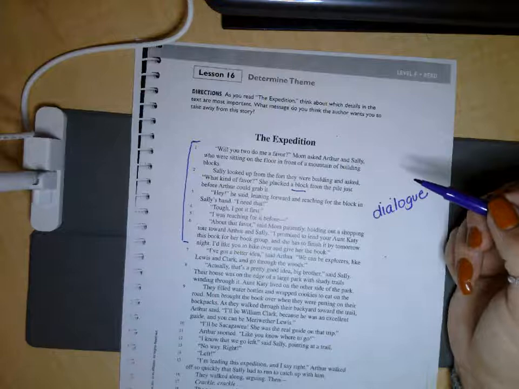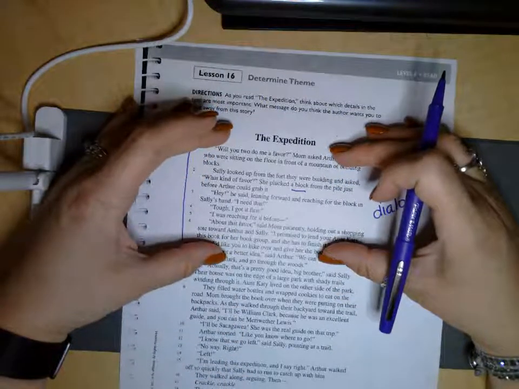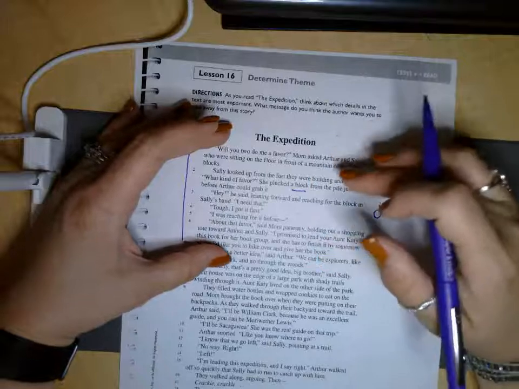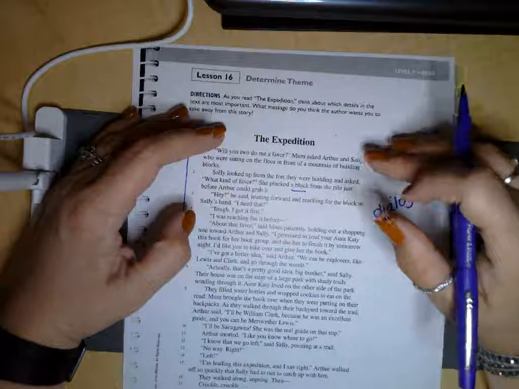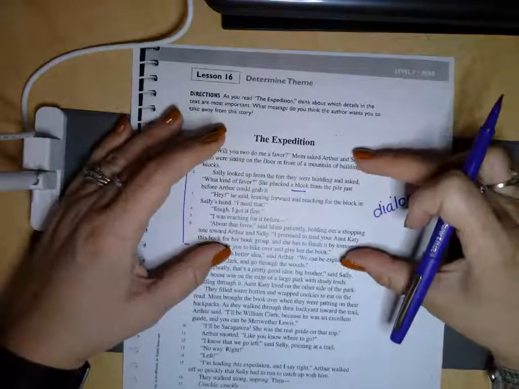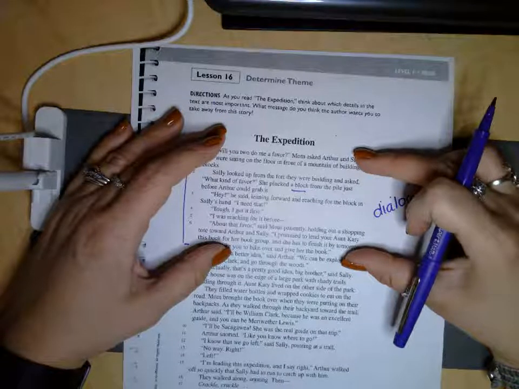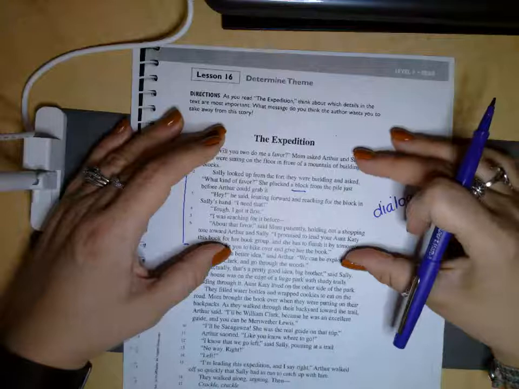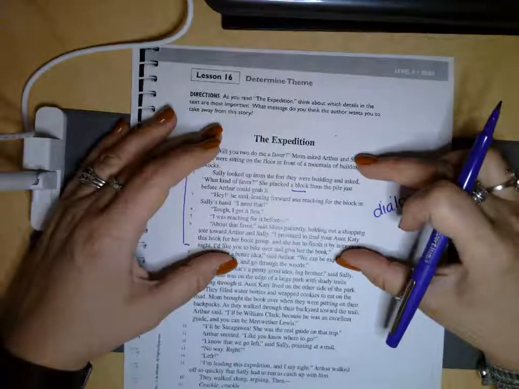What I want you to hone in on right now is right here. We know the relationship between Arthur and Sally and Mom. So can you think of a message about life that this part right here expresses? You've got these two, brother and sister.